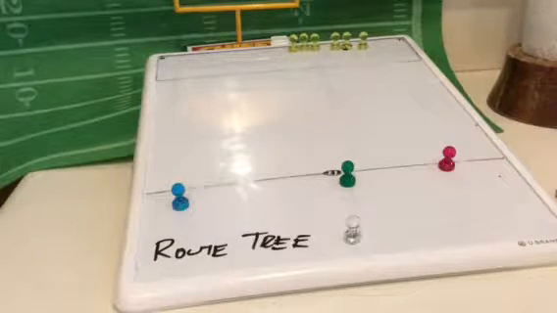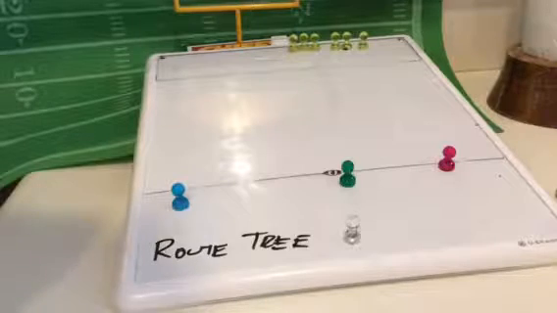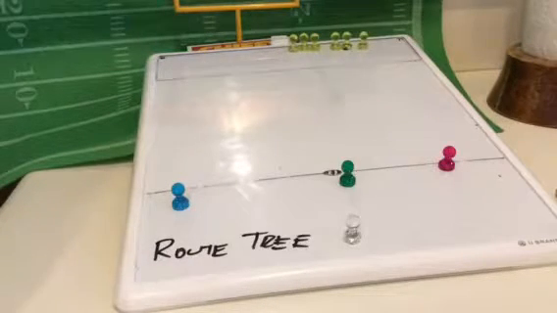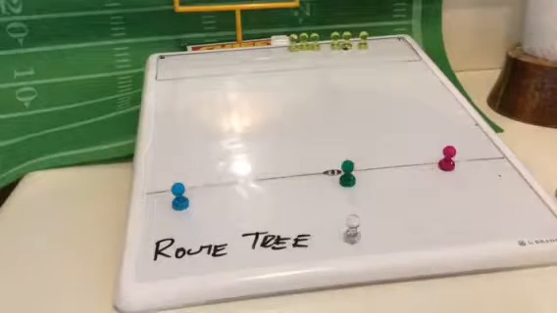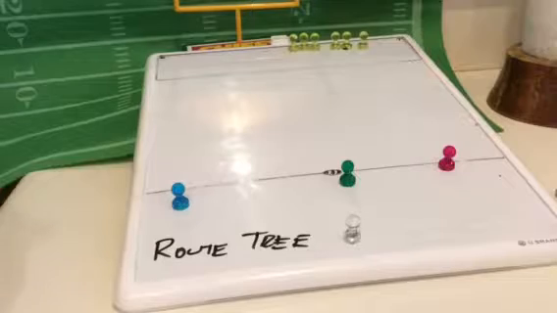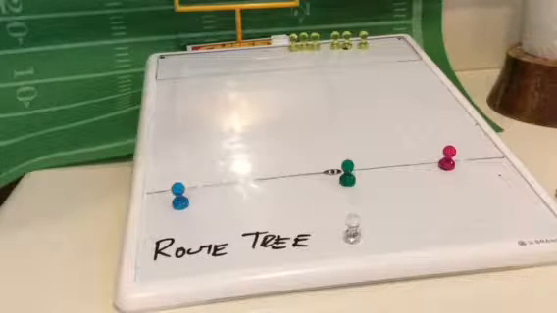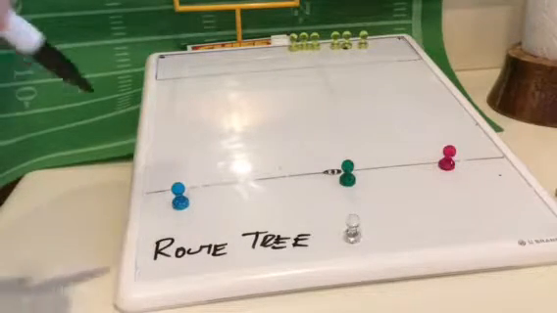If you look at our route tree, you'll notice there are numbers 0 through 9, and then there are a number of combination routes. Right now we're going to go through routes 1 through 6. I've tried to make it easy on our route tree. The numbers 1 through 6 correspond to the number of steps you take in the route. So if it's a 6, you're going to take 6 steps before making your cut. Let's diagram it out here.